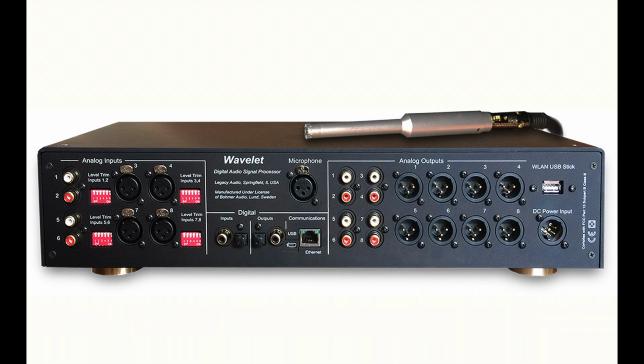If you've ever experienced lingering or boomy bass in your room, you know that simply adjusting the EQ doesn't fully resolve the issue. This is because the issue is in the time domain. Wavelet is able to address these issues by compensating in the time domain out to a 40 millisecond window.